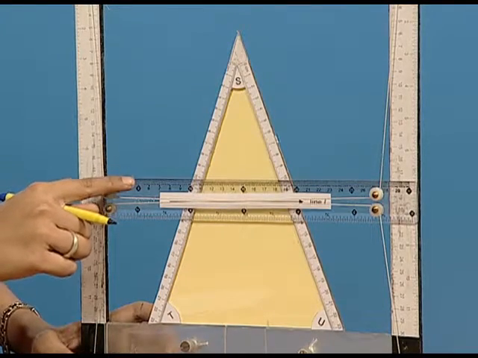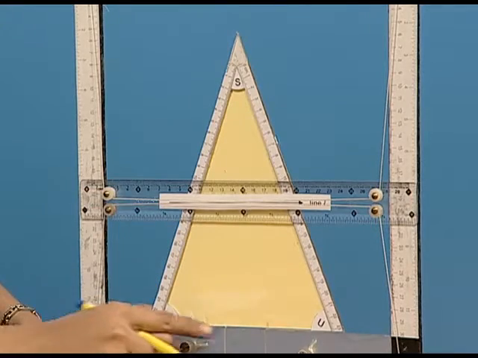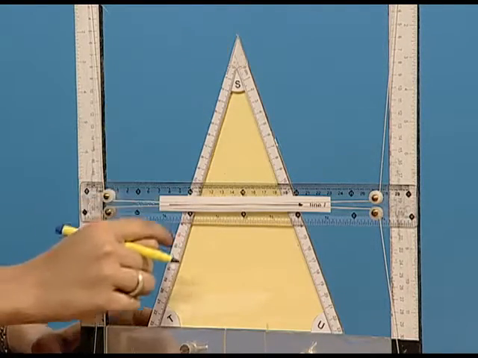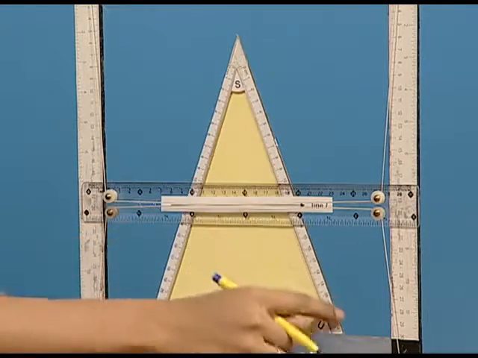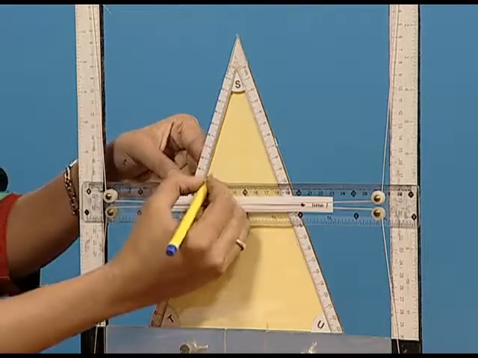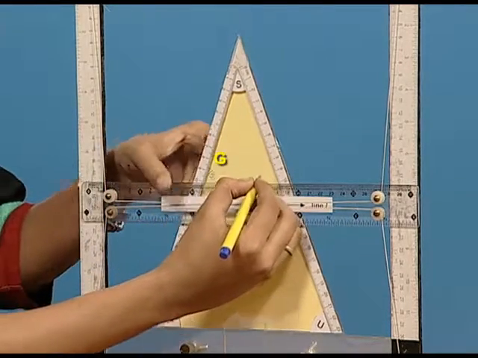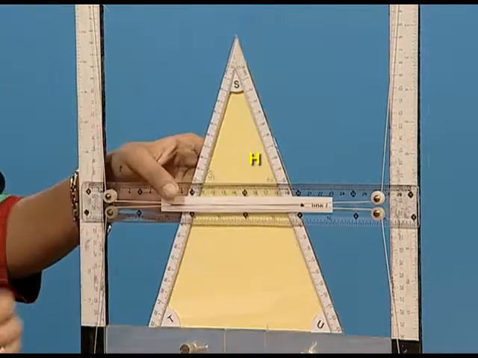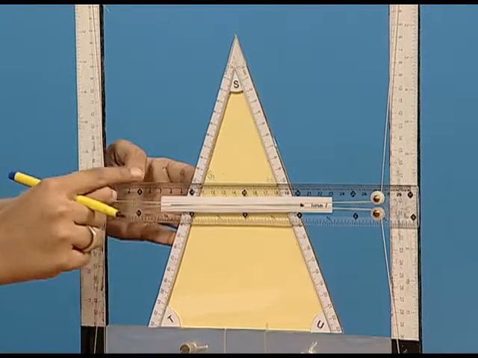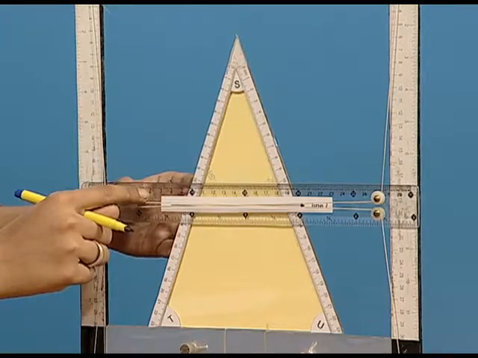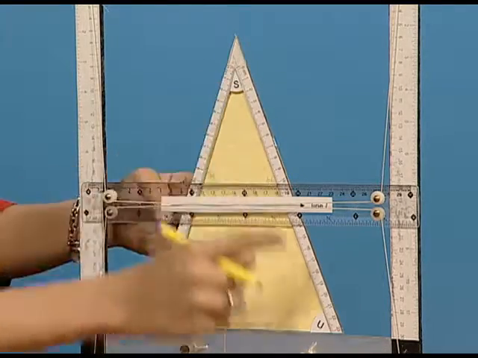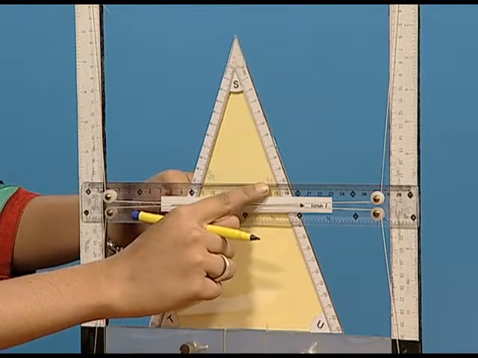This line L is again parallel to TU and intersecting the other two sides of triangle STU at, say, G and H, where the line is intersecting ST at G and SU at H.